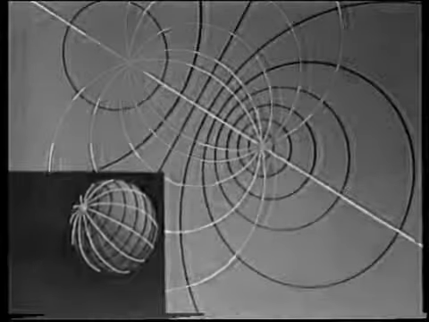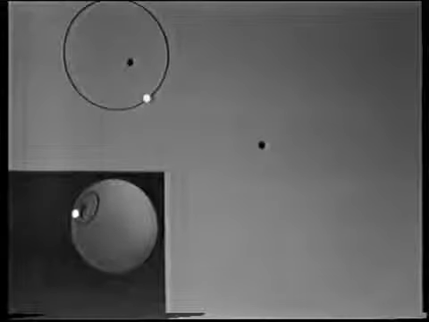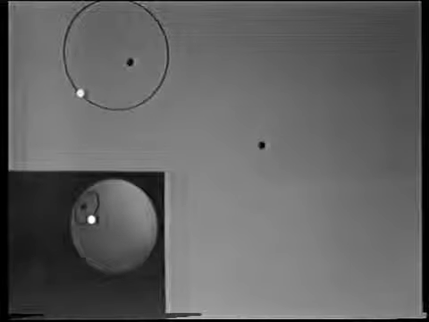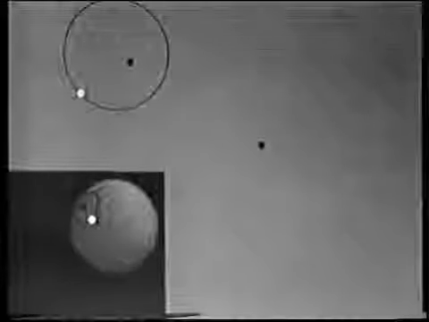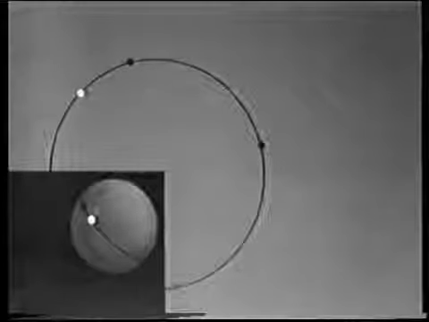Now we're going to do the rotation. As we do it, then a line of latitude is, of course, left fixed by the rotation. The lines of longitude, on the other hand, are mapped one into the other.